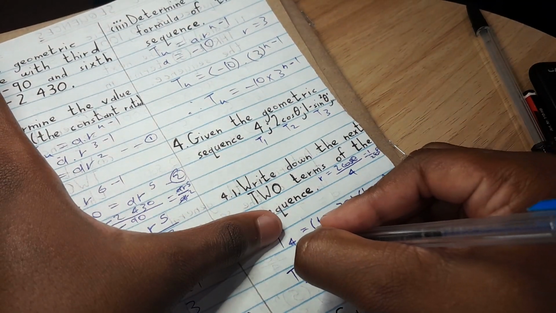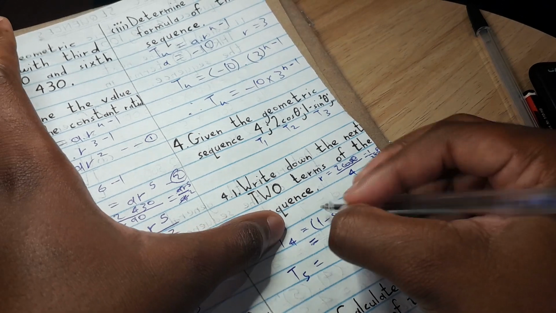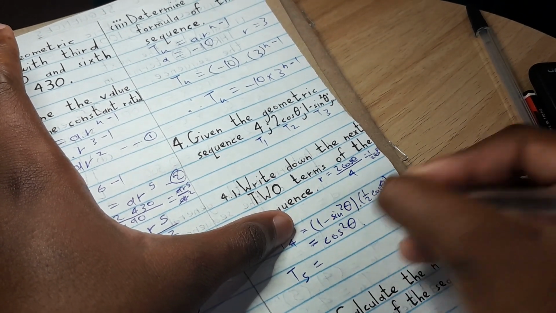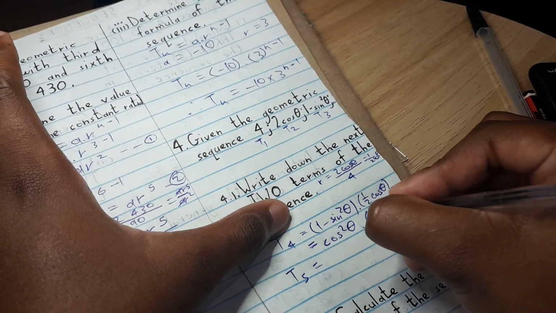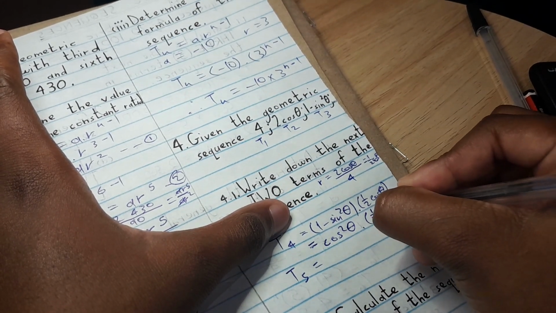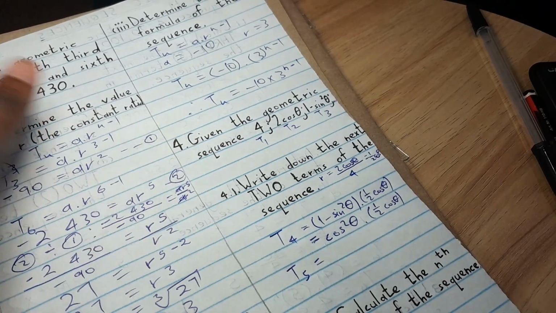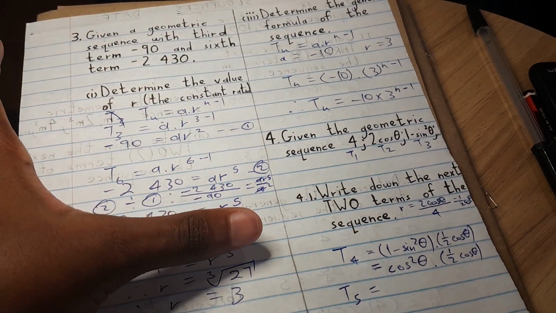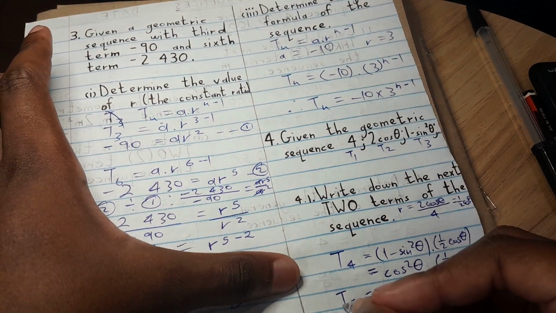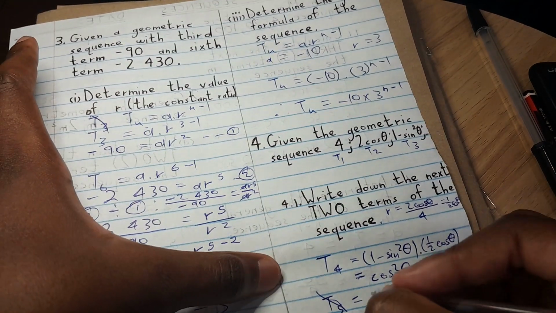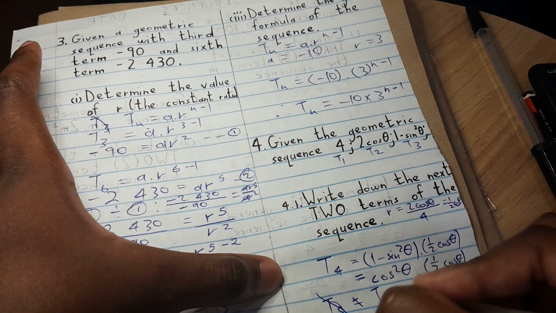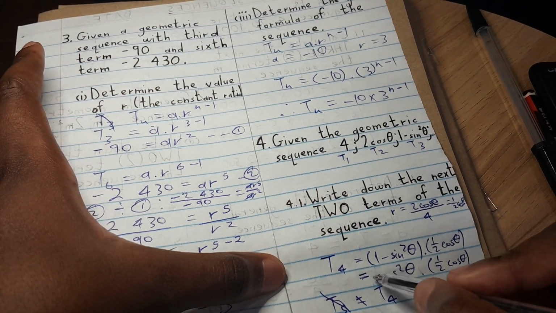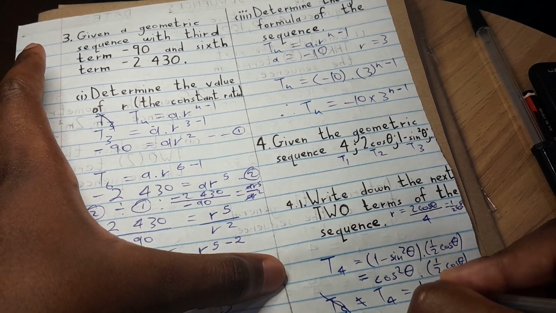Okay, so what I want you to note is that 1 minus sine squared theta is the same as cos squared theta, times half cos theta. Oh my, okay, I'm running out of space. Forgive me. I'm just gonna have to cancel this and this. So T4 is, it's 1 times half, it's half.